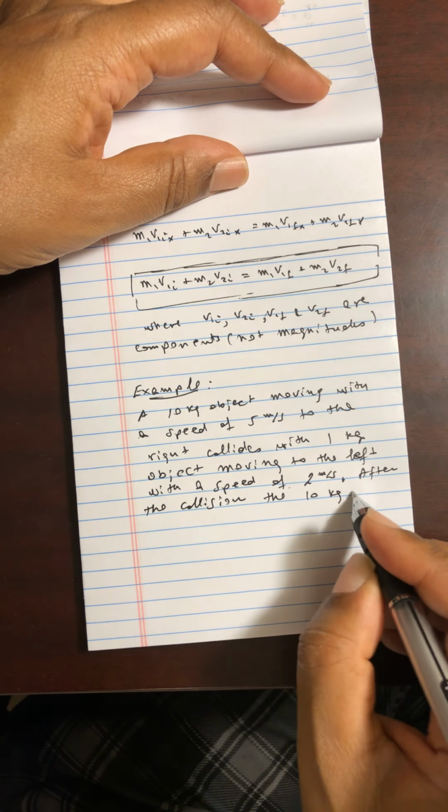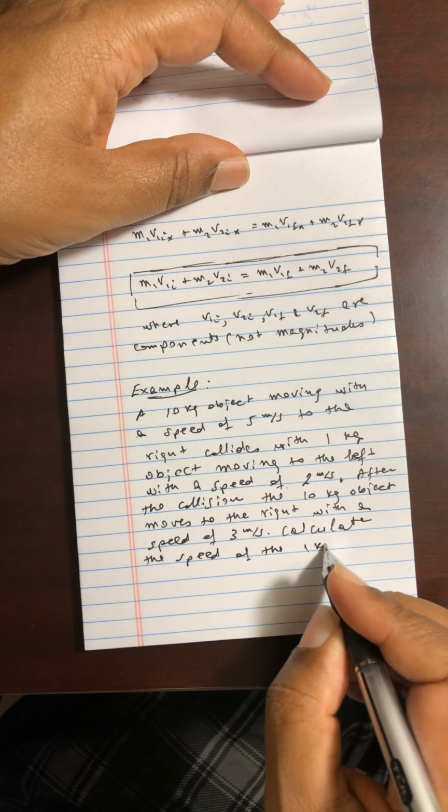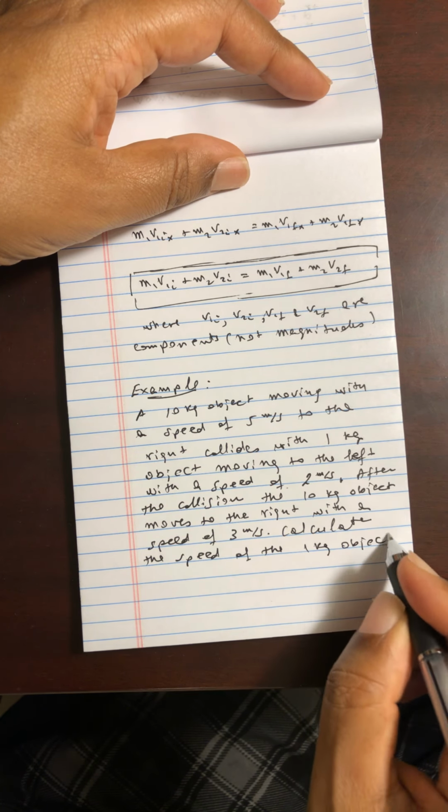So the question is, calculate the speed of the 1 kilogram object after the collision.